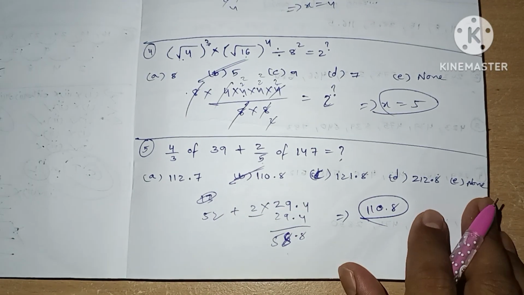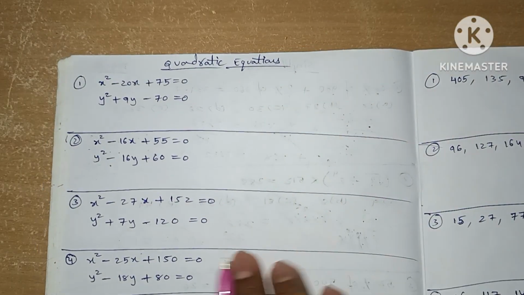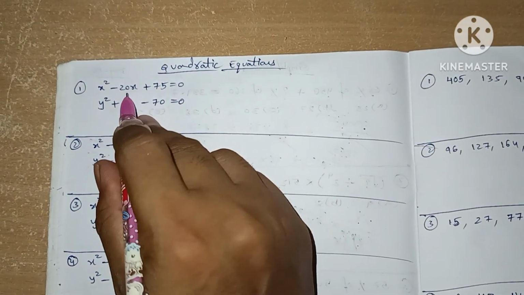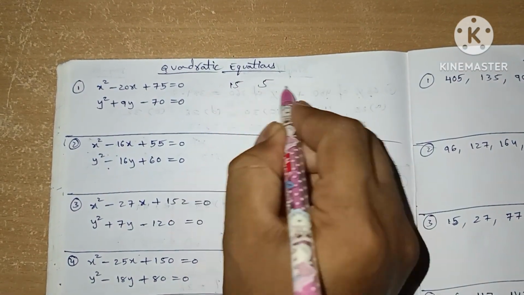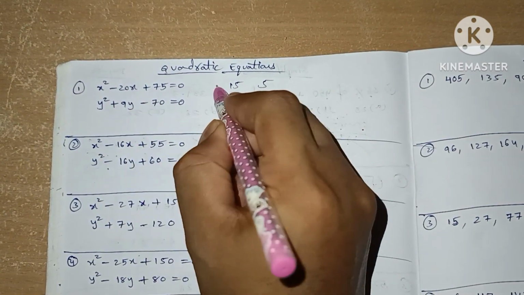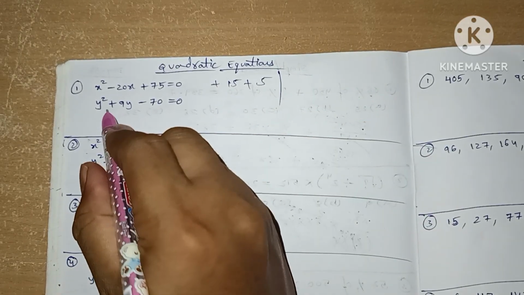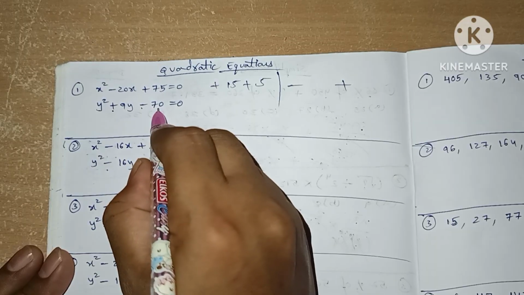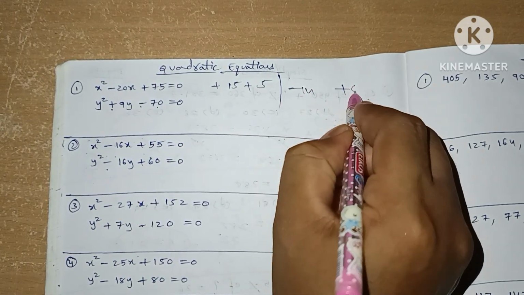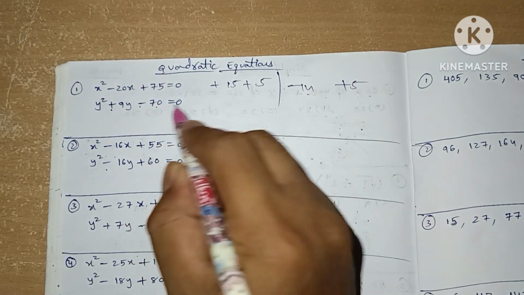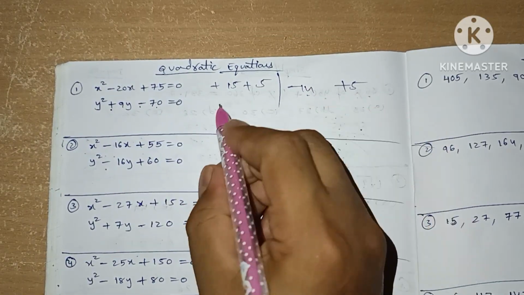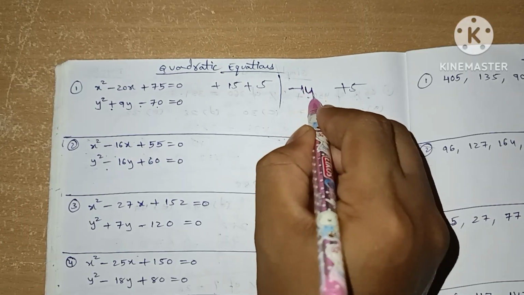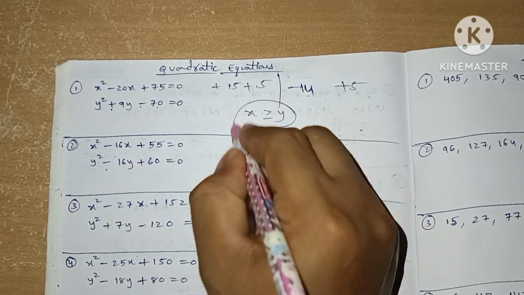Next, we are going to see quadratic equations. First question, 75. 75 means 15 5 times. Sum of these two we get 20. Minus and plus means both the roots are positive. Next, here the signs of the roots are plus and minus, which means minus and plus. 70 means 14 5 times. So 14 and 5, subtracting those two we get 9. So these are the roots. Bases are equal, so we need to compare. By comparing these two, it is clear that x is greater than or equal to y.